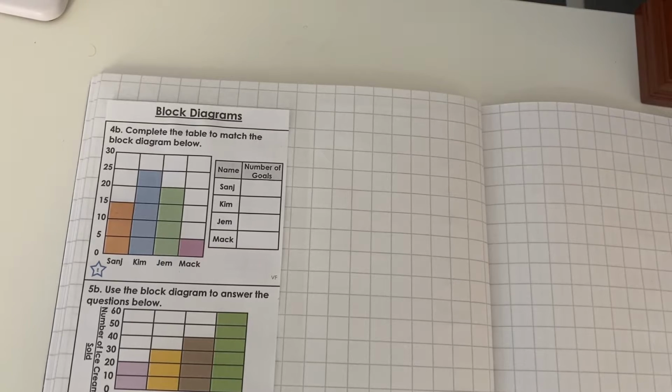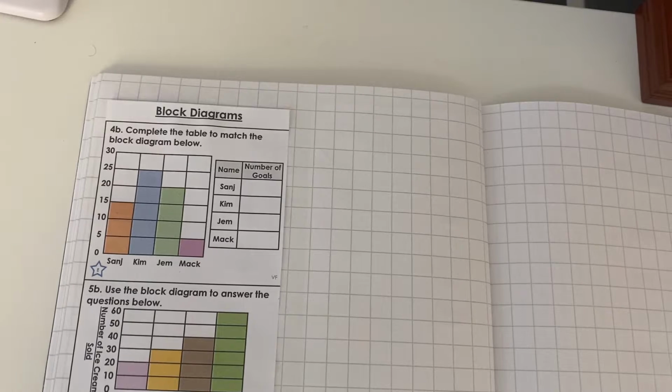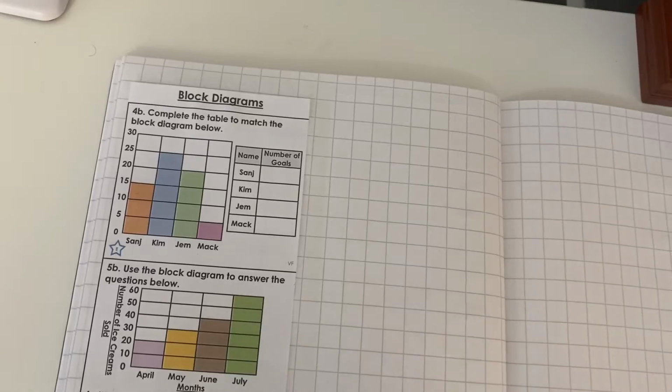Before we start today's learning, please make sure you do the starter, which is dividing numbers by 10, 5, 3 and 2. Today's learning, we will be drawing and interpreting block diagrams. So we're going to go through some examples of some questions that you'll be answering today.